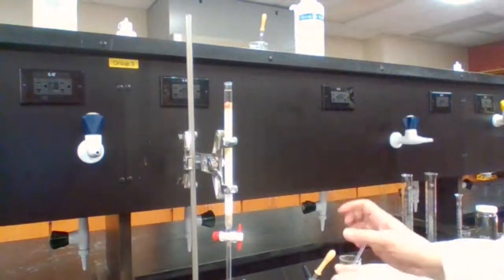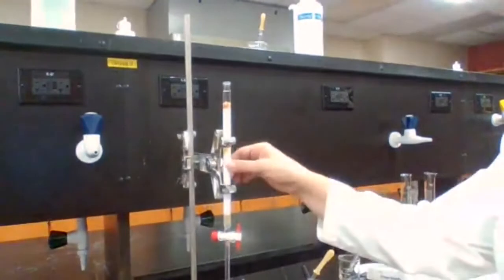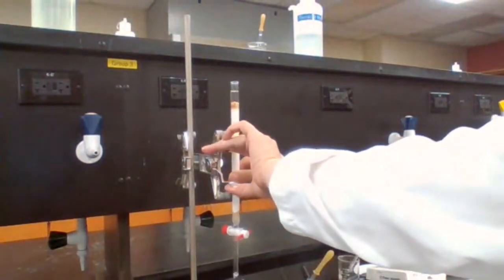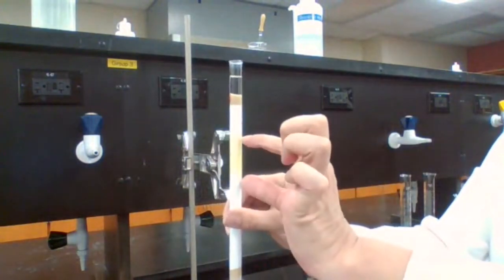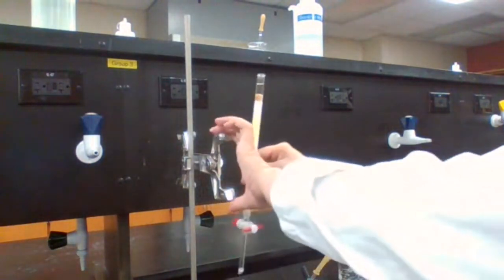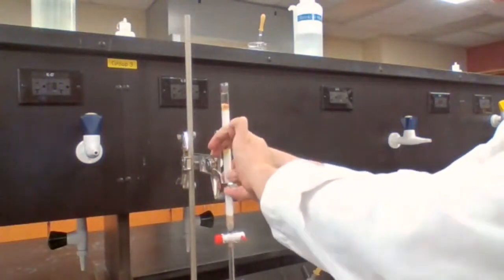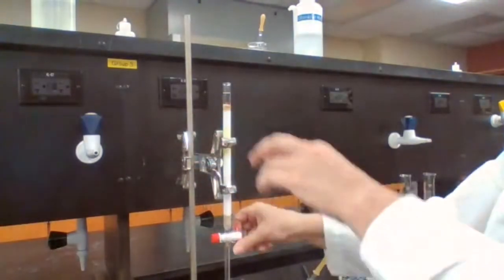Okay, this part doesn't take long because we're just looking for a yellow band. And if I bring this closer, you see that we have that yellow band out here. So I can switch my solvent to acetone now.